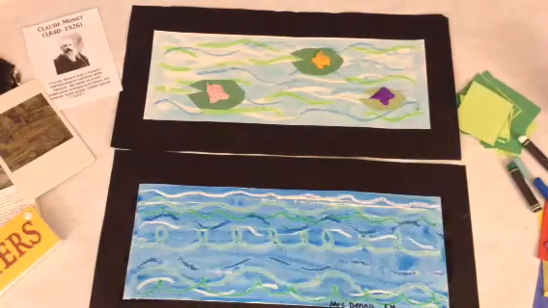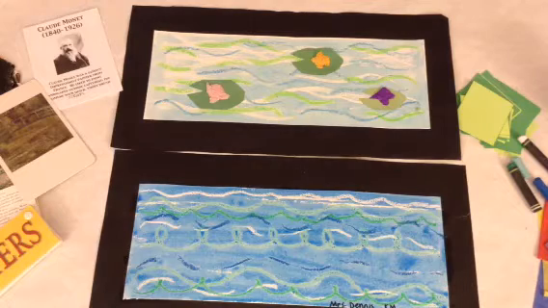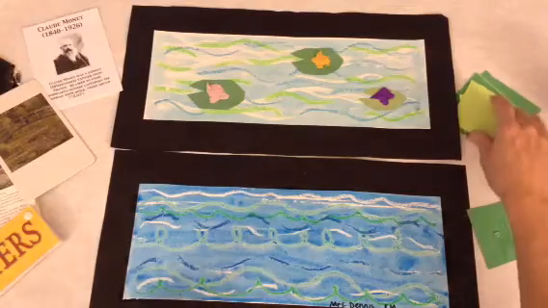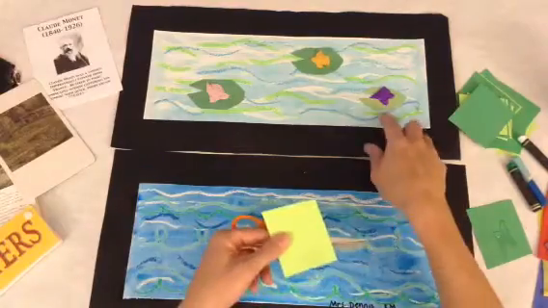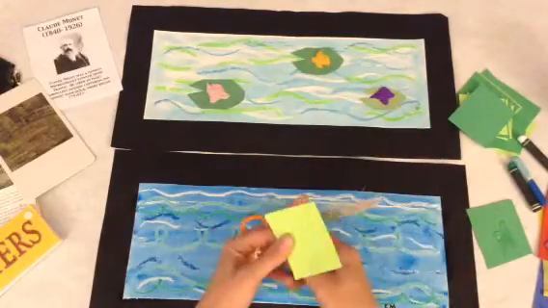All right, our next step is to get our scissors ready and our green paper. This is going to be for our lily pads. So I have a piece of paper here. We're going to try to create at least 3 lily pads.